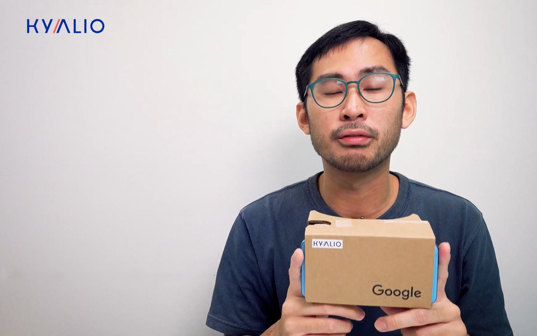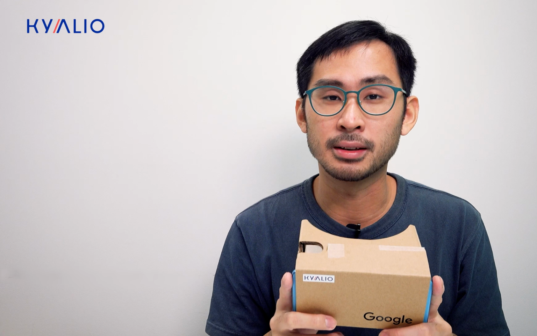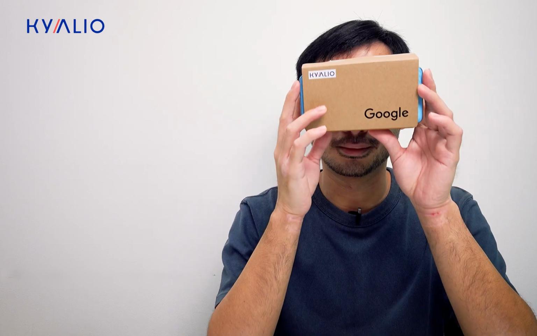Many of these cardboard viewers also come with head straps that you can put on yourself and adjust to your liking. So now that we have the phone in, this Google Cardboard is ready to go.